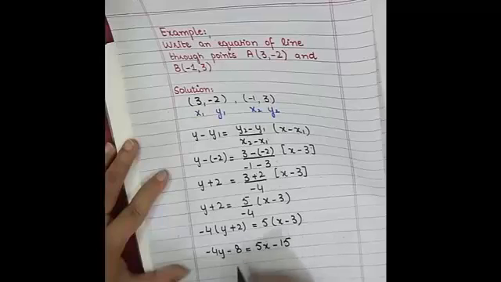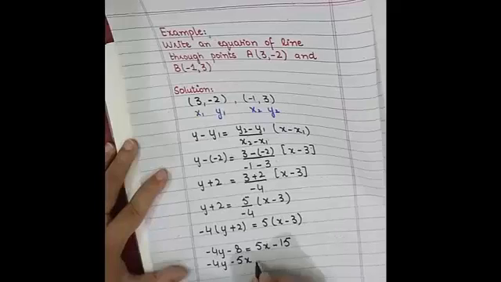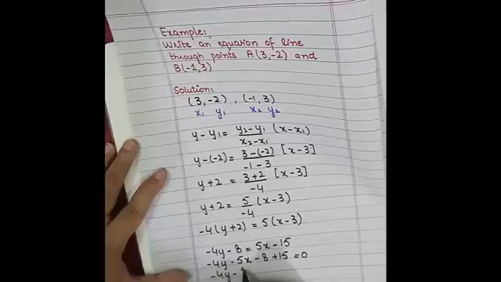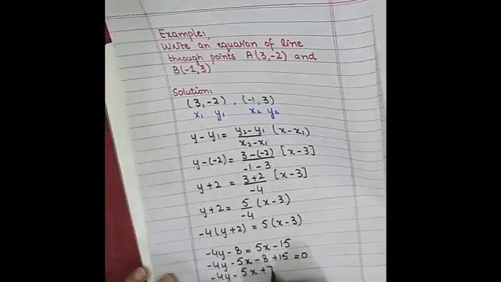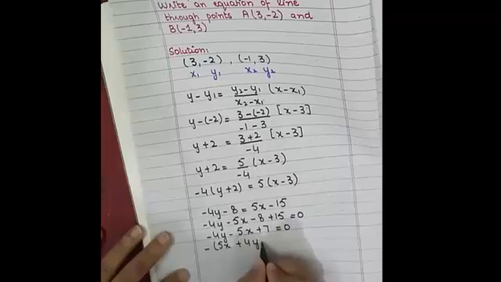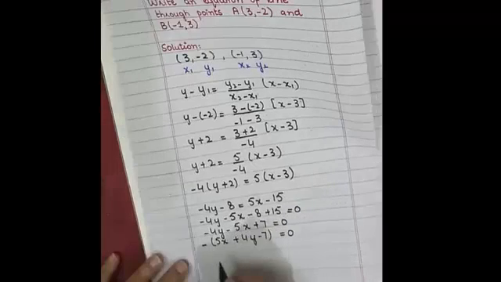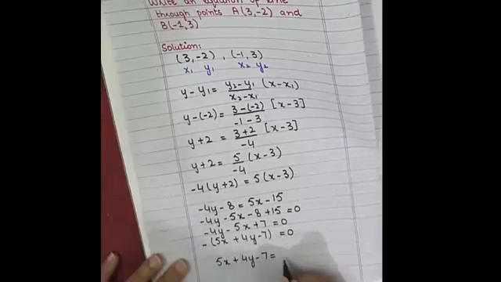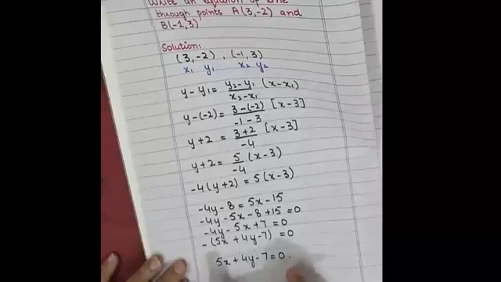So we have minus 4y minus 5x minus 8 plus 15 equal to 0, which is minus 4y minus 5x plus 7 equal to 0. Taking minus common, we have 5x plus 4y minus 7 equal to 0, which is the equation we want.